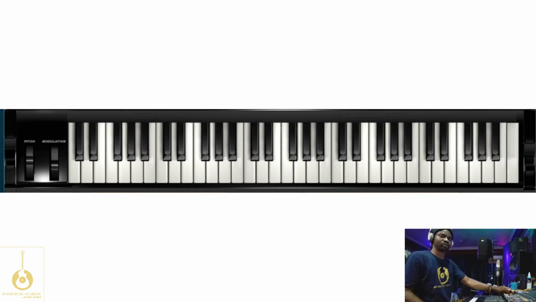Before I continue, I'd like to let you know that keyboard or piano as an instrument is the bedrock of all musical instruments.